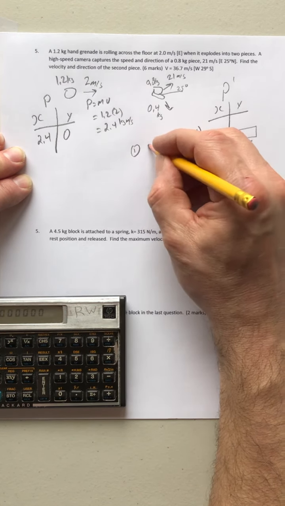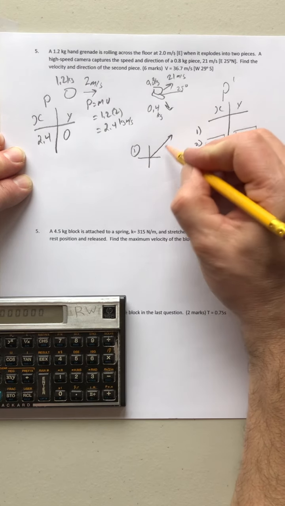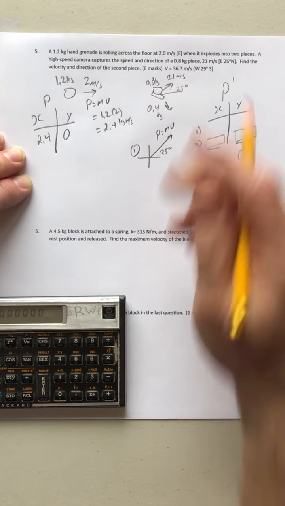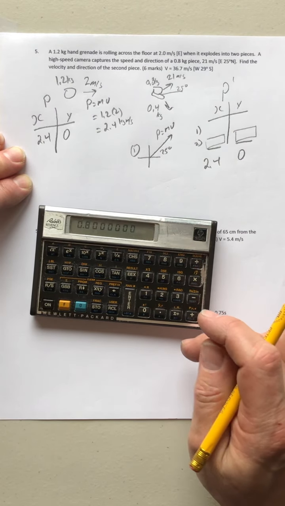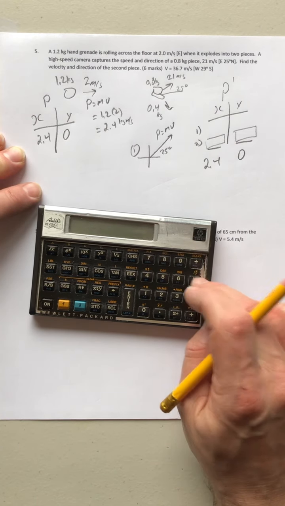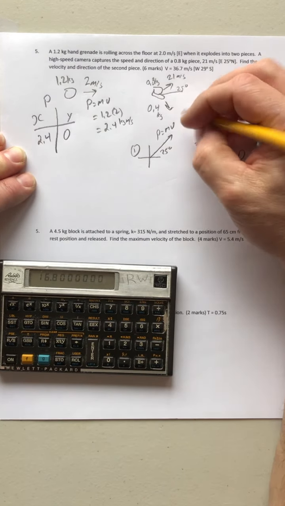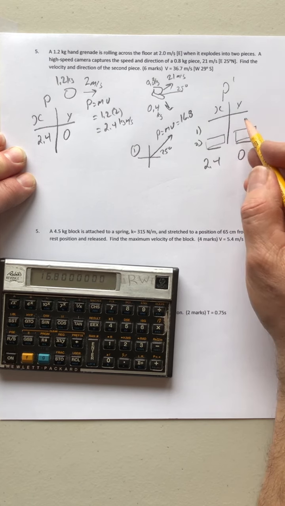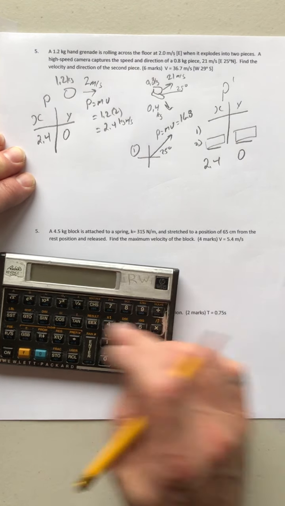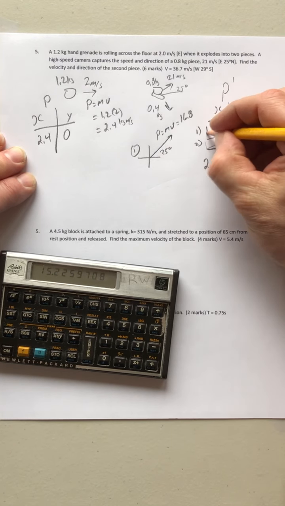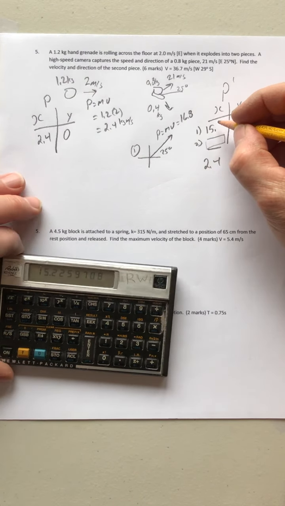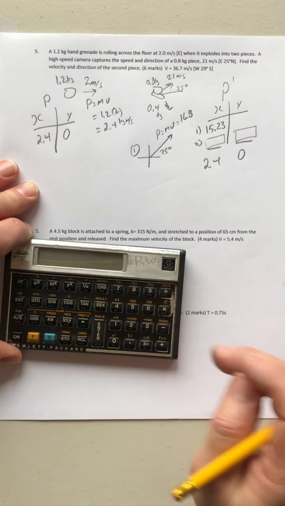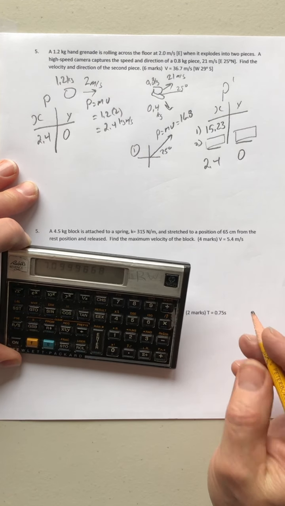Let's take a look at this guy. This will be number 1. He's going off in this direction, 25 degrees, and his momentum is mv, so we have 0.8 times 21 meters per second. That's fast. That's 16.8. And I have to break that into the cos and the sine. So 16.8 times cos 25 is 15.23. And then 16.8 times sin 25 is 7.10.